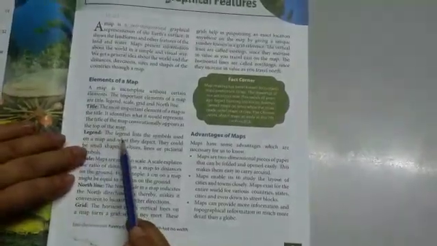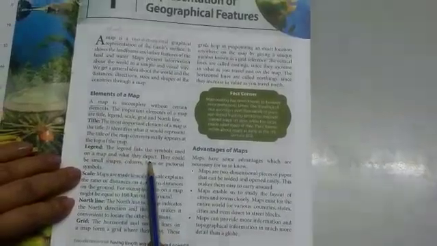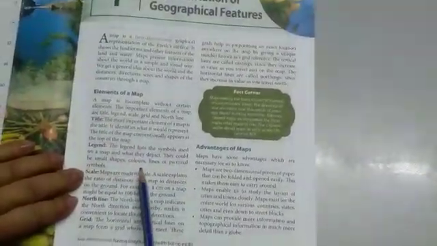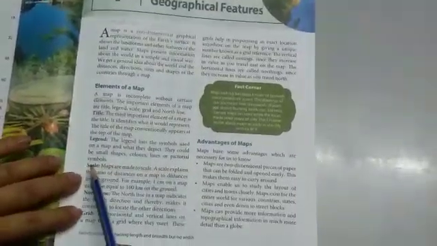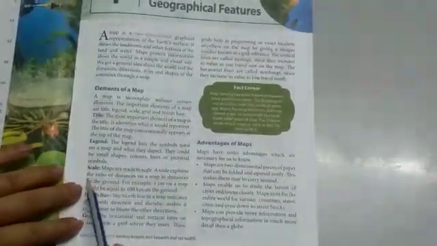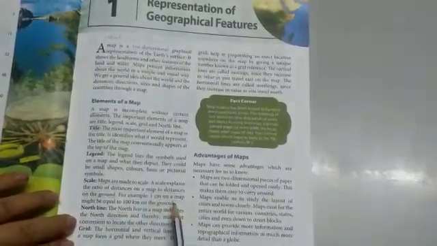Legend. The legend lists the symbols used on a map and what they depict. They could be small shapes, colors, lines, or pictorial symbols. Scale. Maps are made to scale. A scale explains the ratio of distances on a map to distances on the ground. For example, 1 centimeter on a map might be equal to 100 kilometer on the ground.